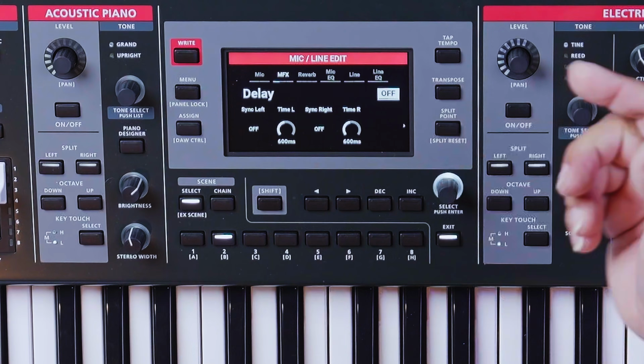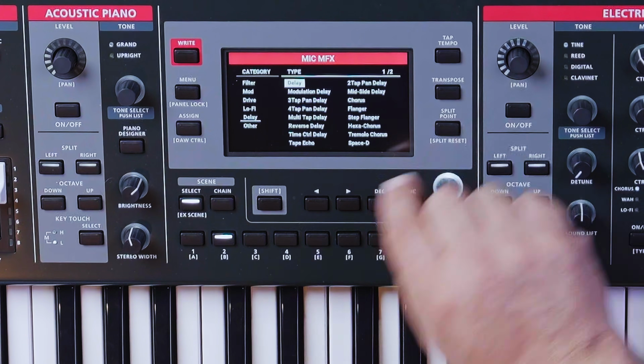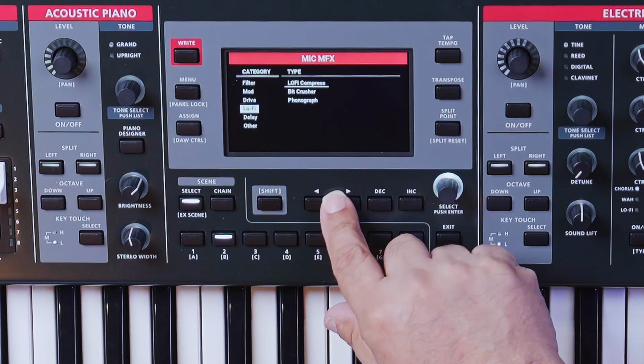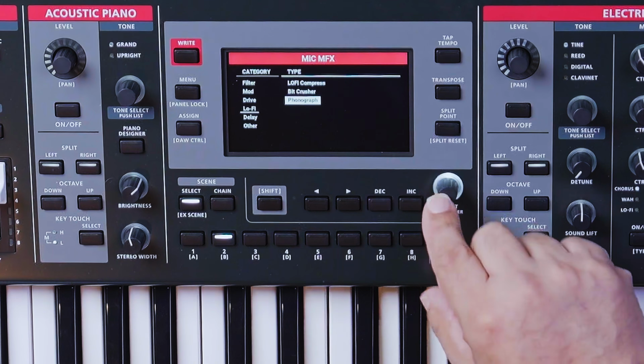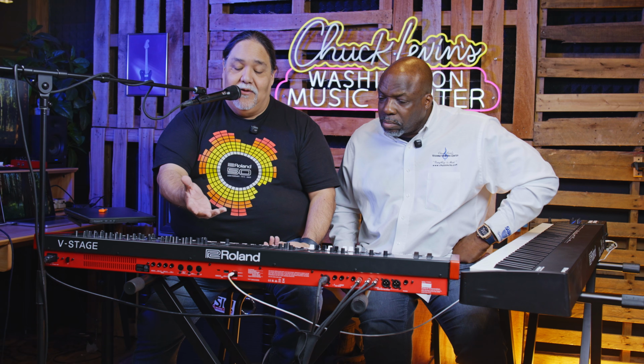Turn it off. Maybe we go in and choose another one, something else. Maybe I don't want to do drive; that's a little bit too much. Maybe like a lo-fi kind of thing, a phonograph. We want to have that on, turn it on, and we get some of that in there.